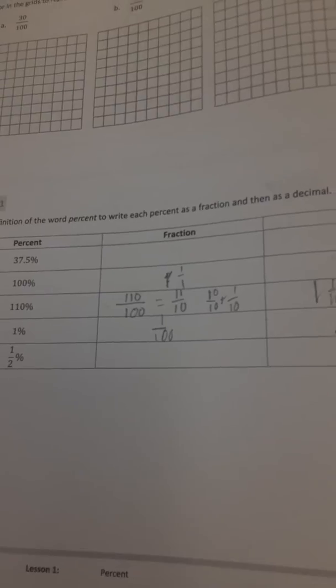Pretty simple task. These next ones are a little bit harder. So I want you to think about this. 0.5%. So what is 1%? It's 1/100. Correct, Alec. Nice job. So what is half of 1/100th? Let you guys pause and think about that. So half of 100th, so we do 1/100th times a half, it would be 1/200.